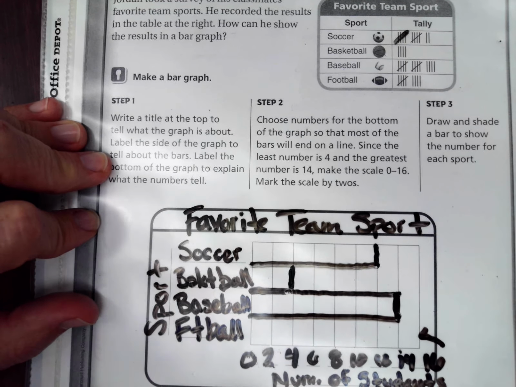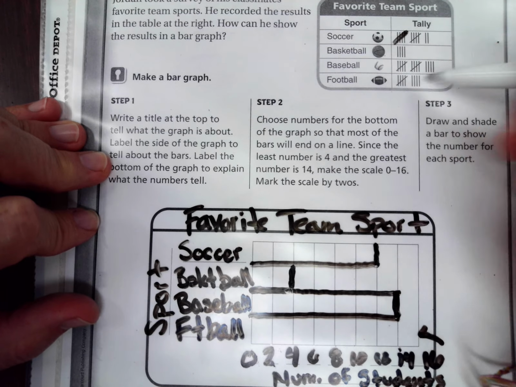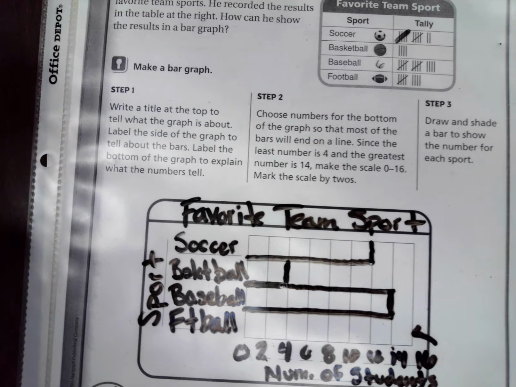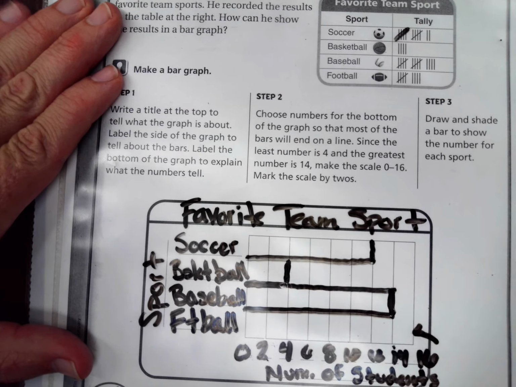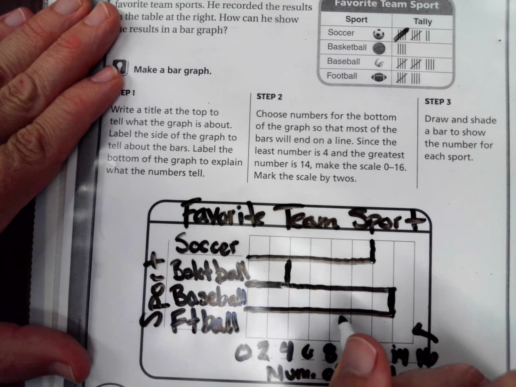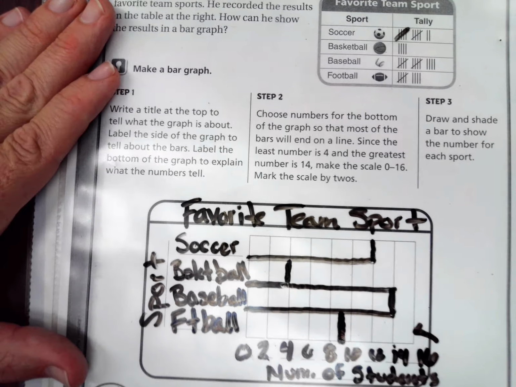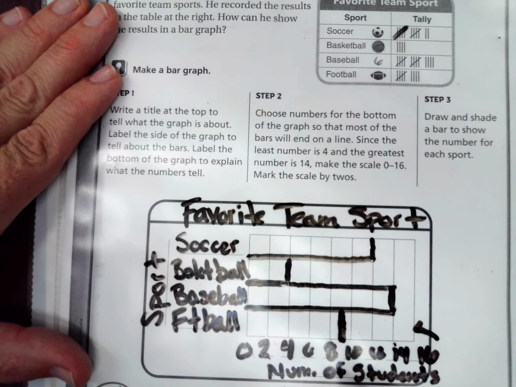And then football, which has 9. Ooh, that's an odd number. So where am I going to draw my line? I have 8 and 10. Well, halfway between 8 and 10 is 9. So that's where I'm going to draw my line, between the 8 and the 10.